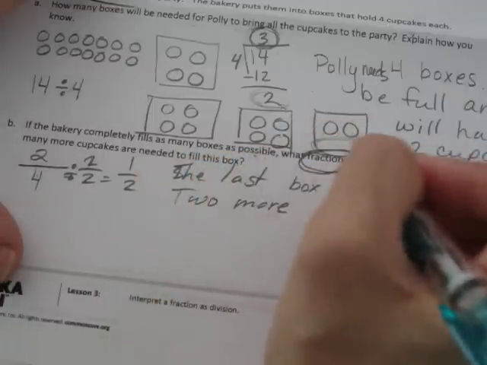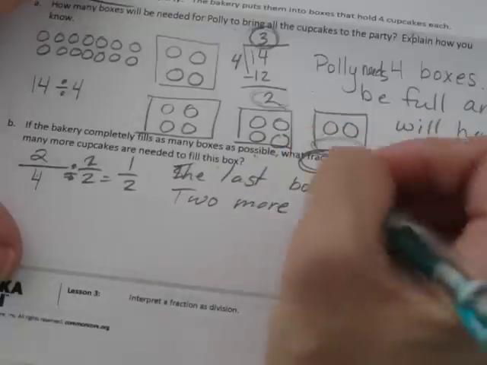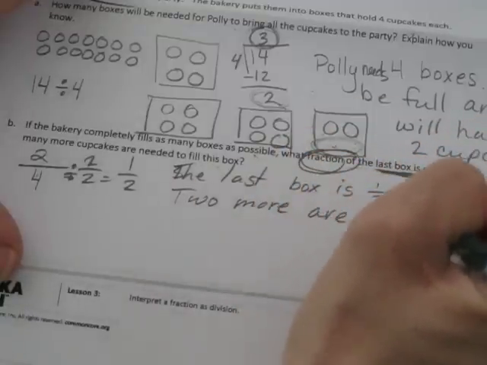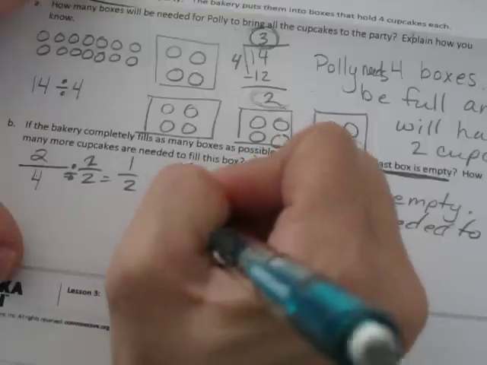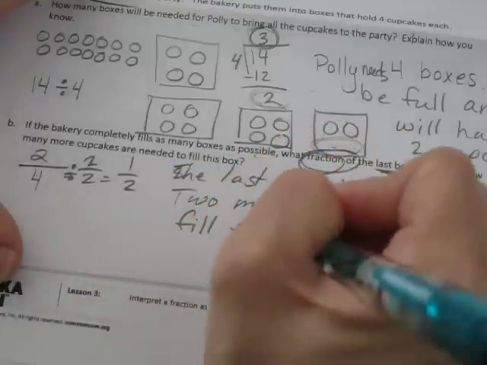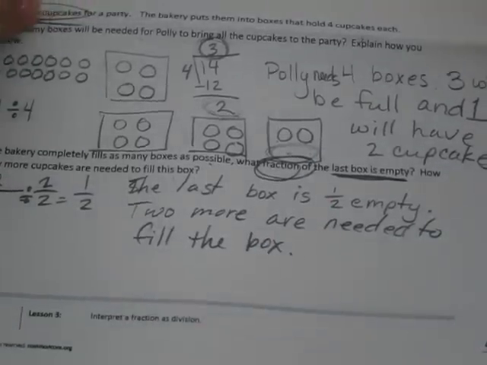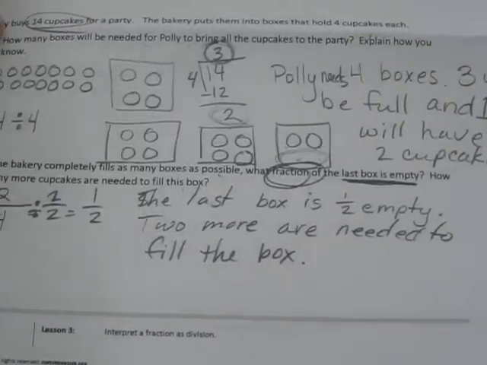And I can look at my picture there. I need 2 more to fill the box. 2 more needed. There you go. 2 more needed to fill the box. Okay, and those are your problems for Module 4, Lesson 3.